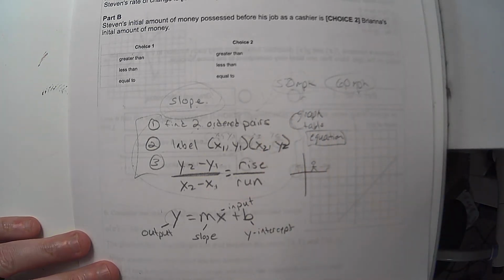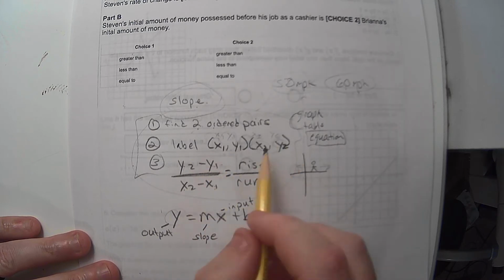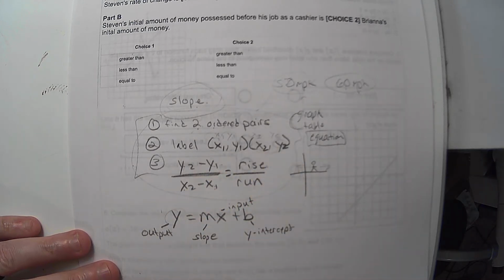You need to find numbers that are exact. So you want to find where that line crosses the actual crosshair, because that gives you an actual number and not just an estimation. Okay? Alright, so from that, we're going to take those 2 ordered pairs, and then we need to label them. So the first thing I want you to do is to write out your first ordered pair, then write out your second ordered pair right next to it.